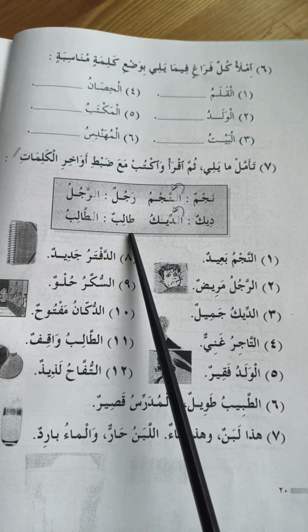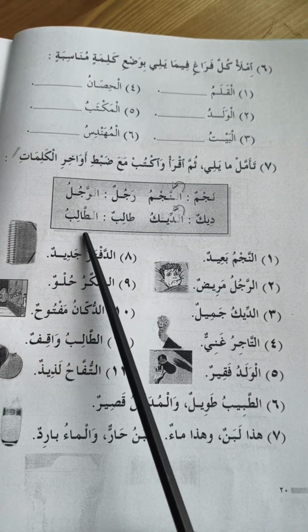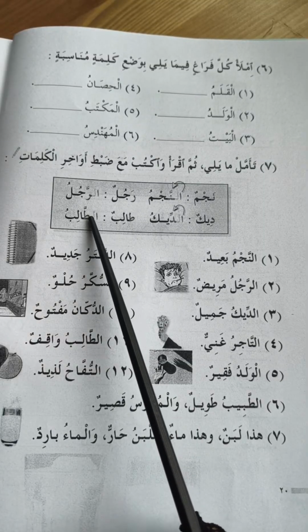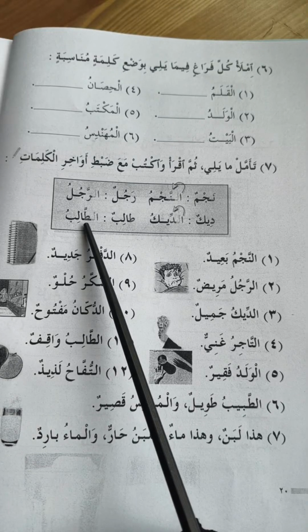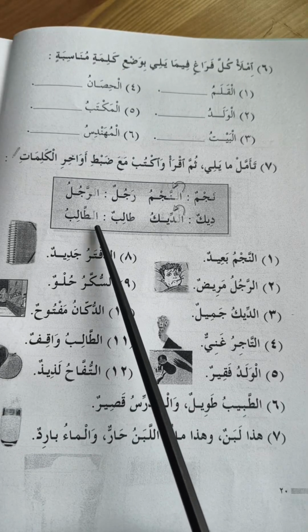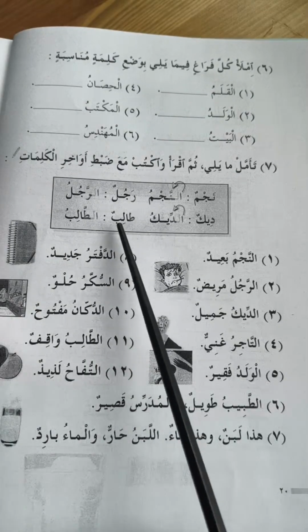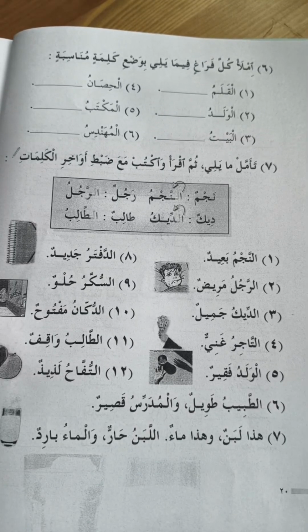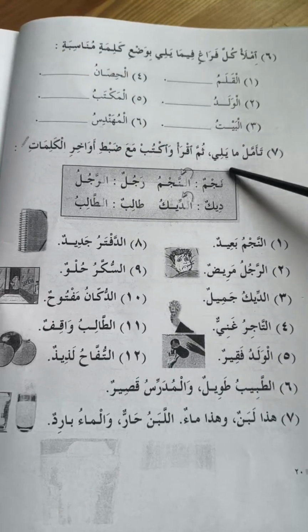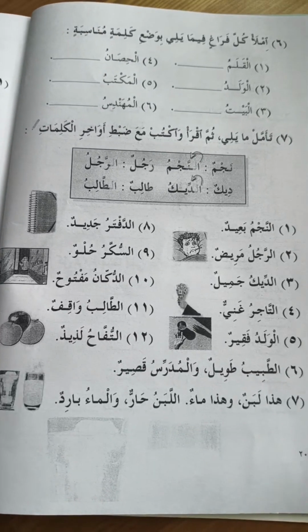Okay, next. Talibun, a student. What about to make the student? We put alif lam, but the lam is quiet. The a connects to ta right away. So the lam is silent. At-talibu. Talibun, at-talibu. Okay, so we have the exercise here with the same principle with the words in the box. Let's have a look.